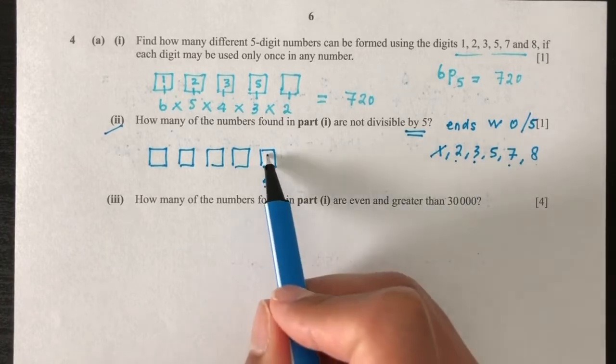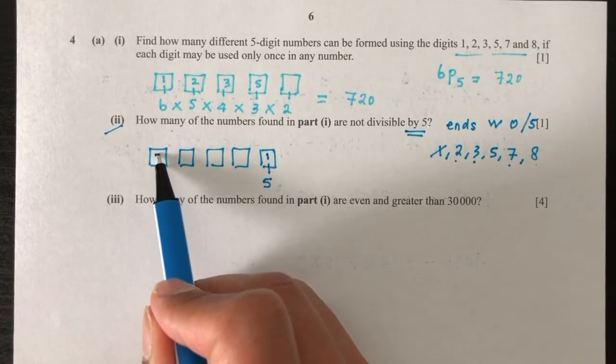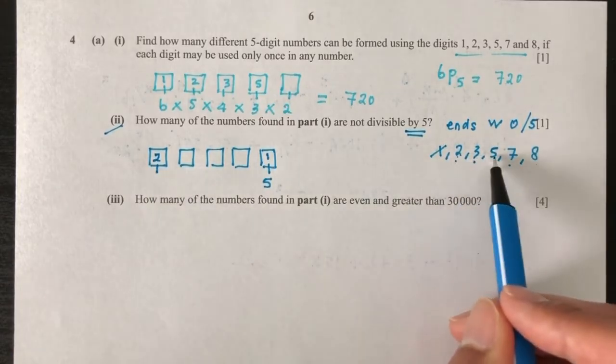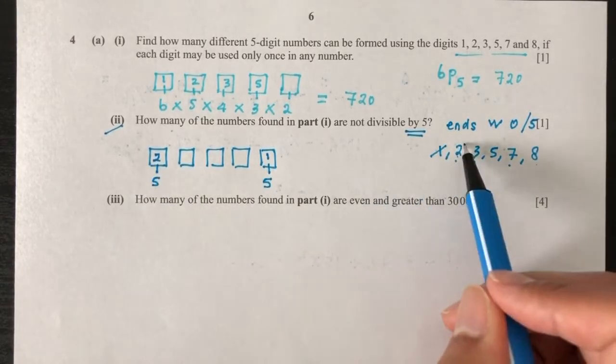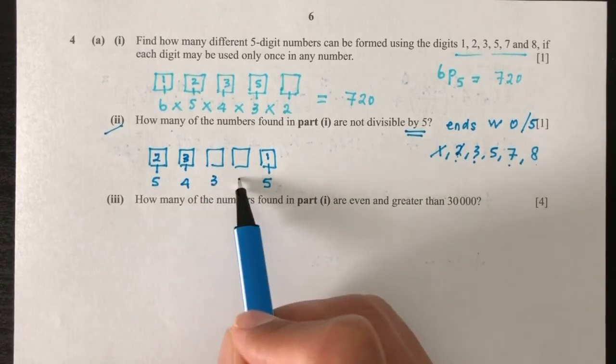Let's say we choose 1. And the rest we can choose any numbers. It can be 2. So let's say 2. That will be 1, 2, 3, 4, 5 options. Let's say we choose 3 here. So we have 4 options, 3 options, and 2 options.